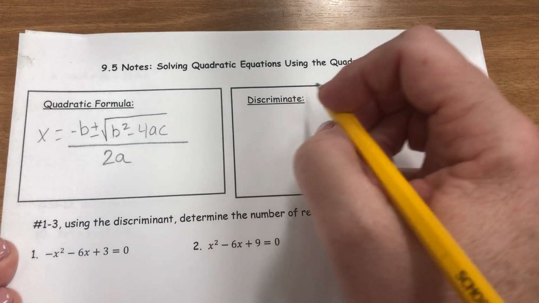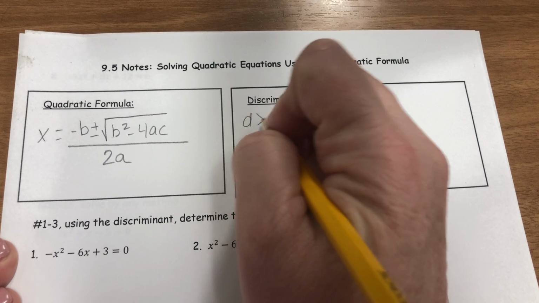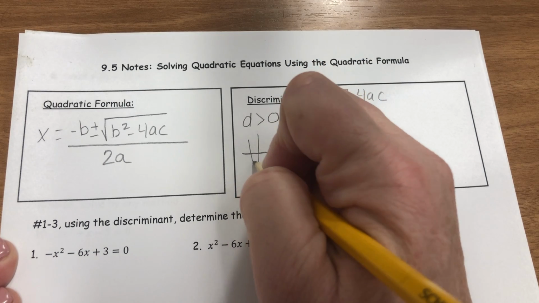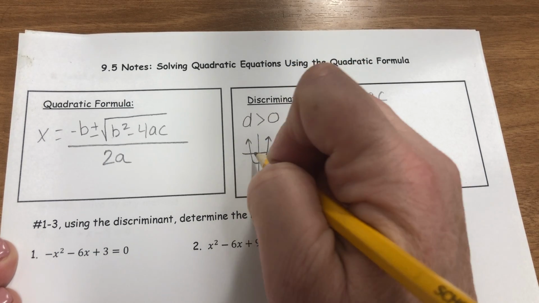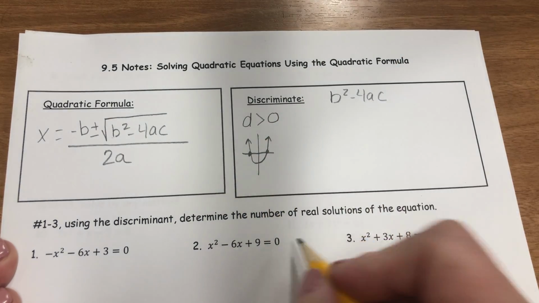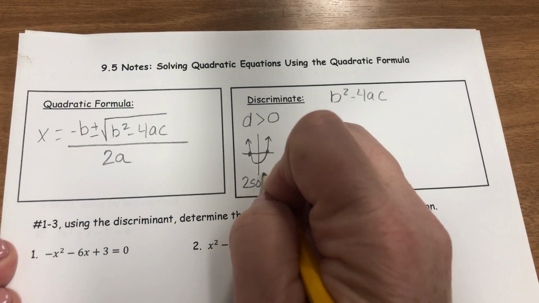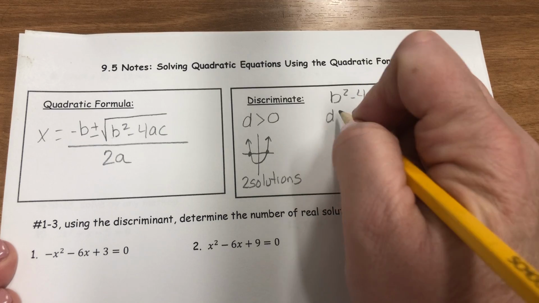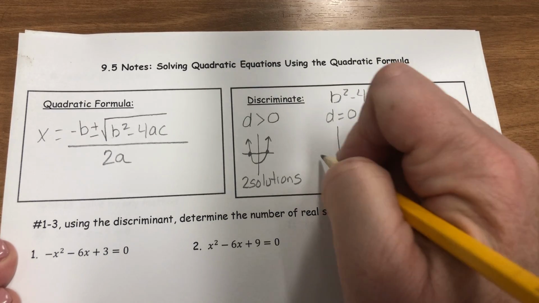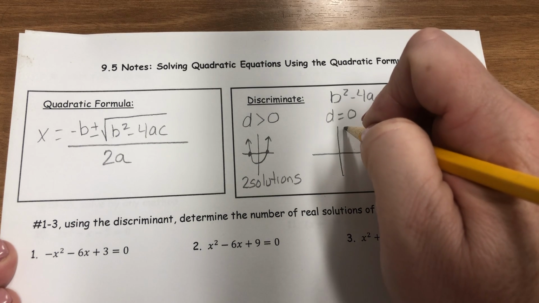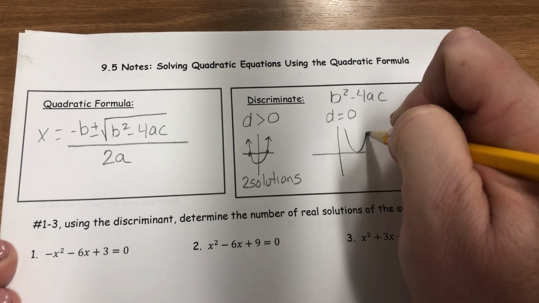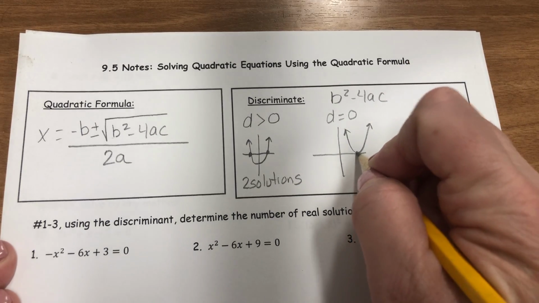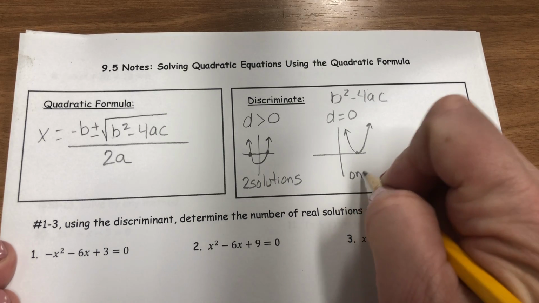If the discriminant is bigger than 0, that means you have a quadratic equation that looks something like this. And that's just a sketch. And that means you have two solutions. And honestly, this is what happens most of the time. If your discriminant is exactly 0, then that means your graph comes down and touches here in exactly one place and goes back up. And that means we only have one solution.